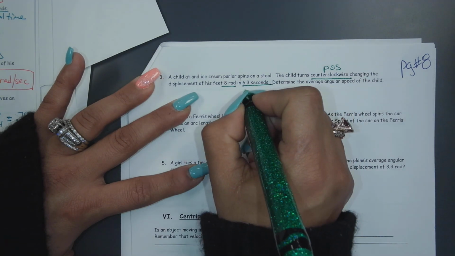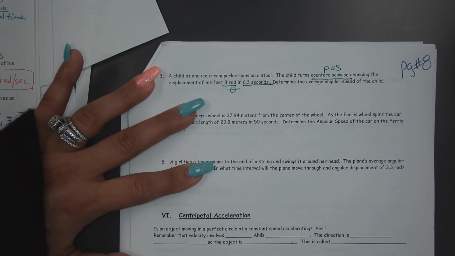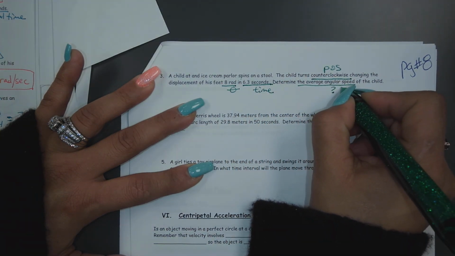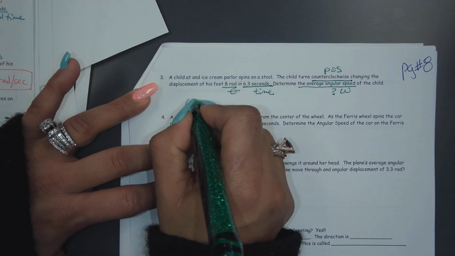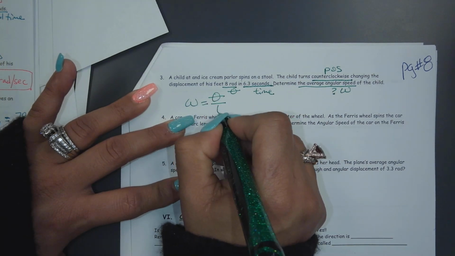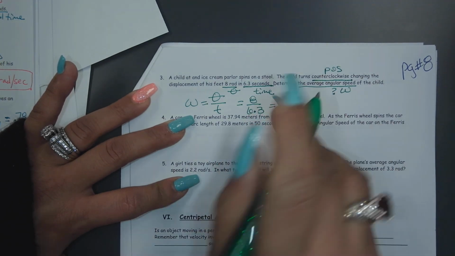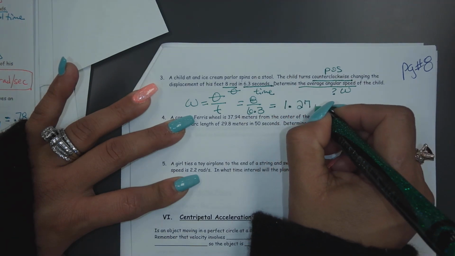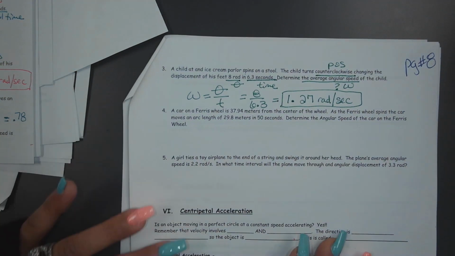What is rads? Rads are going to be theta, right? In physics, theta for circles is rads, not degrees. This is the amount of time it took. Determine the angular speed, omega. So in this case, I'm going to use omega equals theta over t, which is 8 divided by 6.3. Pretty straightforward, thank goodness. I don't have to do multiple steps. I got 1.27 rads per second. So it's pretty straightforward.